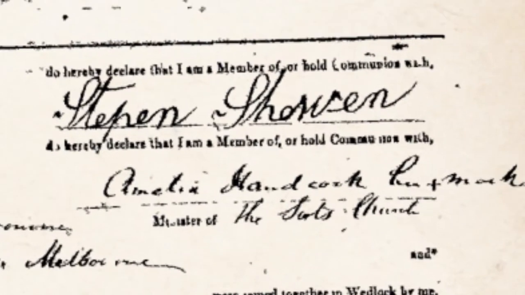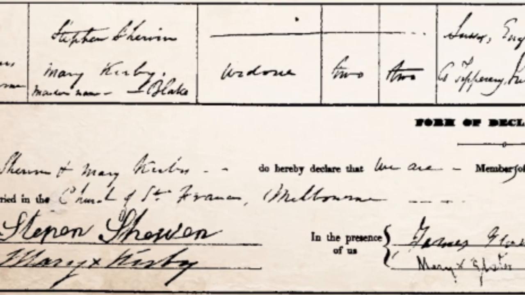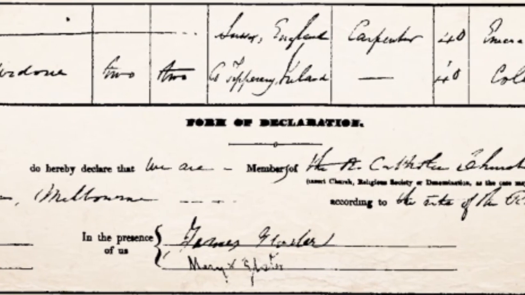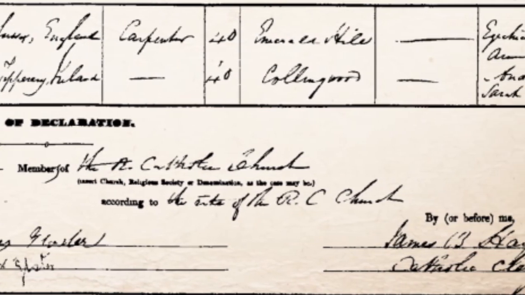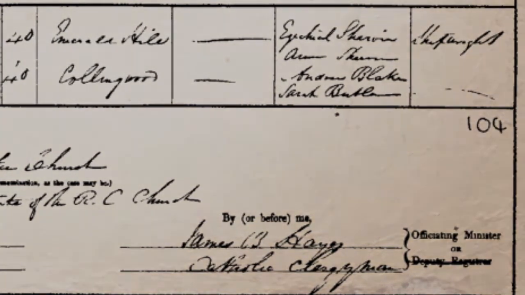Both the witnesses and the bride signed with a cross, indicating that they were probably illiterate, and Stephen Sherwin signs with a crooked, inexpert, but proud scrawl. The priest has signed, and that's all the information provided. Looking again at Stephen's second wedding certificate to Mary Kirby, dated the 20th September 1853, we can see that it is much richer in detail and contains much more information useful for the family historian than the first. This record follows the format still used in Victoria today.